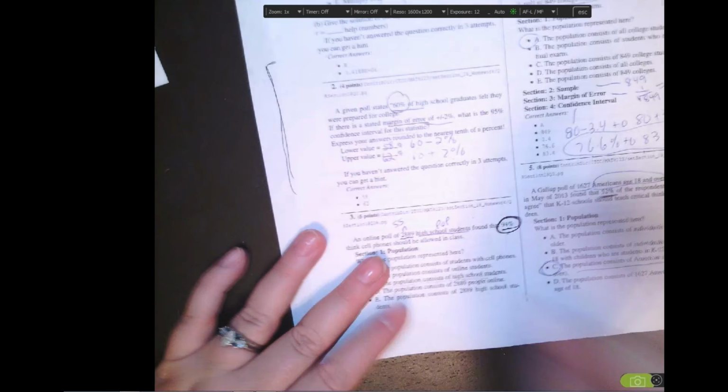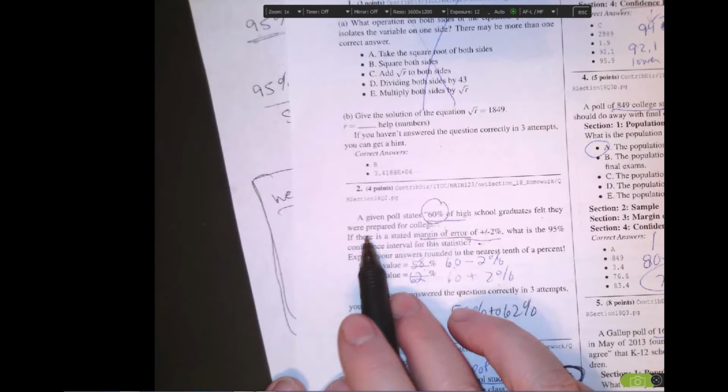On number 2 here, we're given the margin of error is 2%. The result of the polling was 60%. So they're saying, what's the 95% confidence level? All you do is 60 minus 2%, you get 58, 60 plus 2%, and you get 62. So you can be 95% confident that 58% to 62% of high school graduates feel they were prepared for college. This just asks you the numbers, but that's what you would have to type.